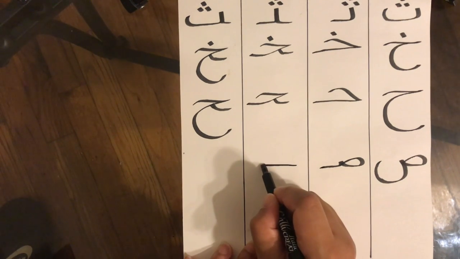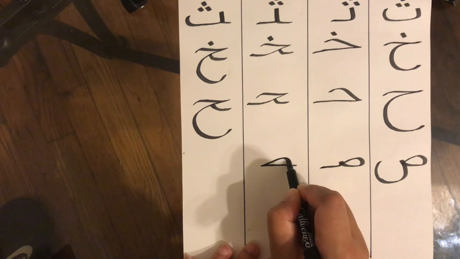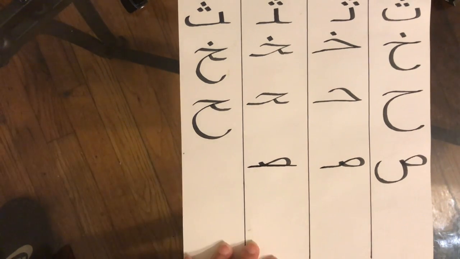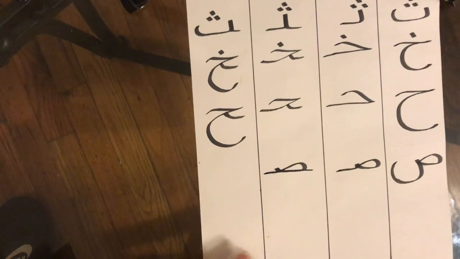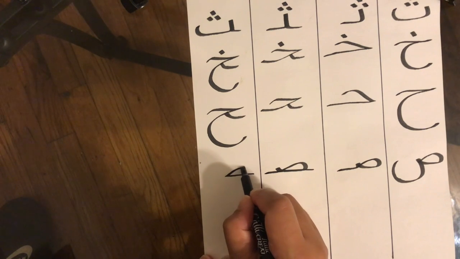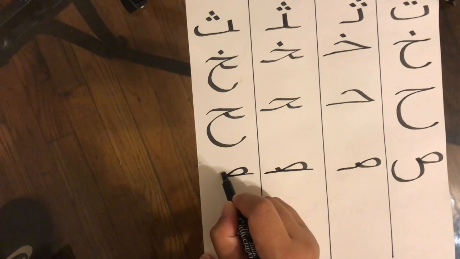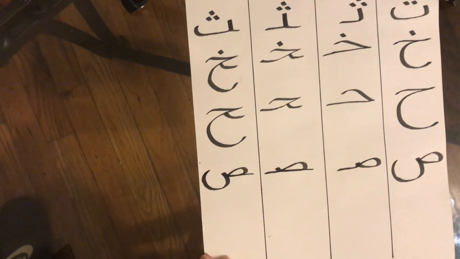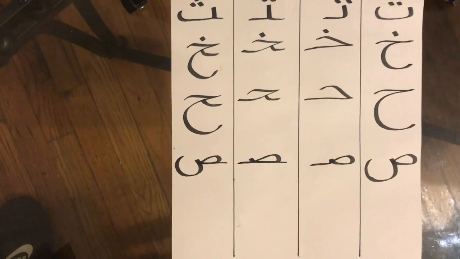So just be sure to notice that once you make that oval shape, you have to pick up the pen and make a small, I don't know what to call it. You pick up the pen just a tiny bit above the line, and then you go back down. So feel free to replay that, just so you don't miss that little detail.